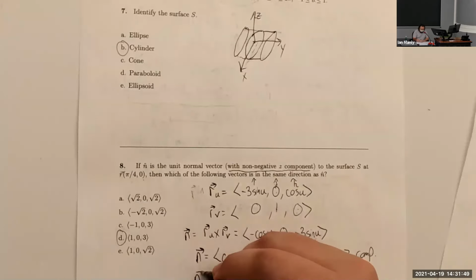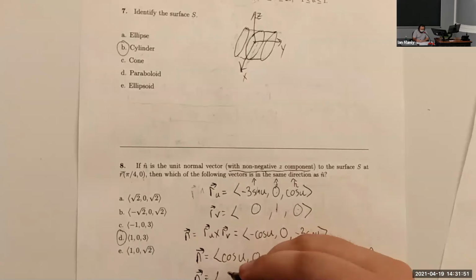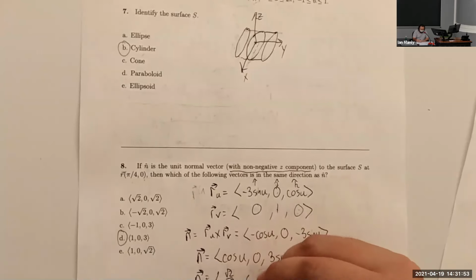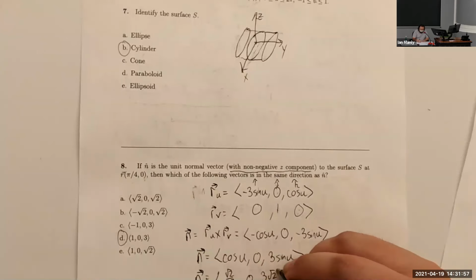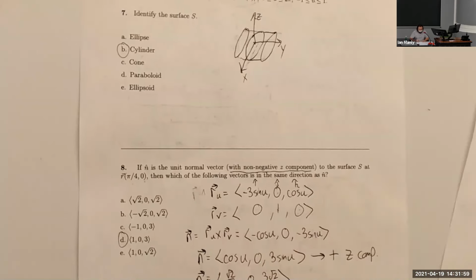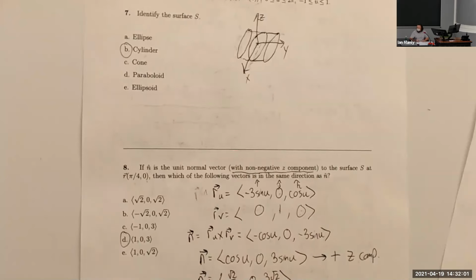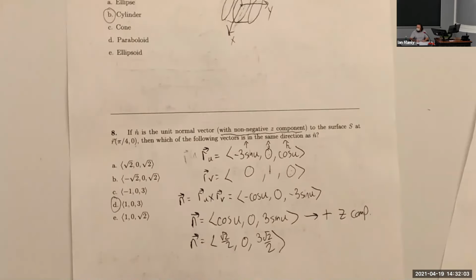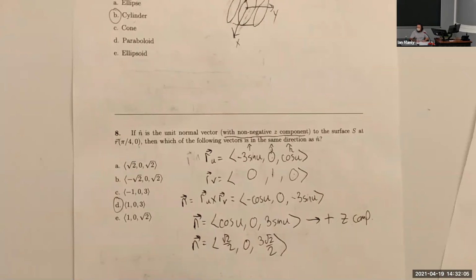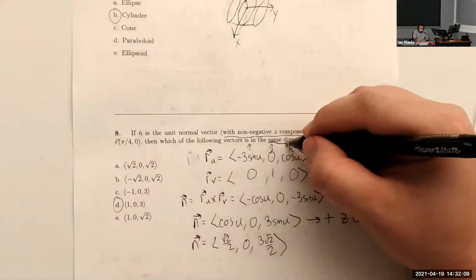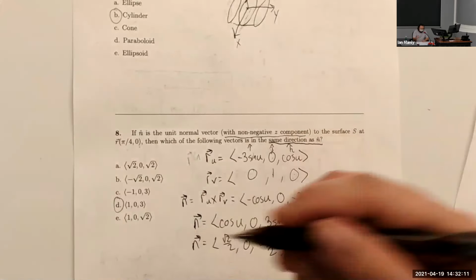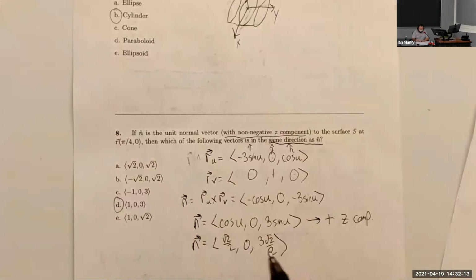So our normal vector will be root 2 over 2, 0, and 3 root 2 over 2. But the main thing to get out of this is we don't actually need the specific vector here. We just want the proportions of the vector, because we want something in the same direction as n hat. And this isn't even n hat, this is n. It's stretched a little bit.